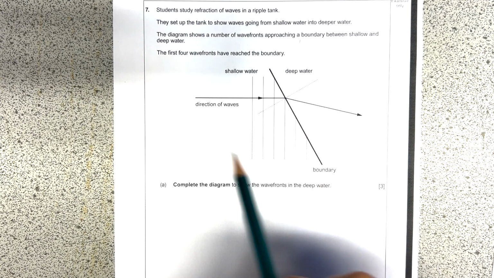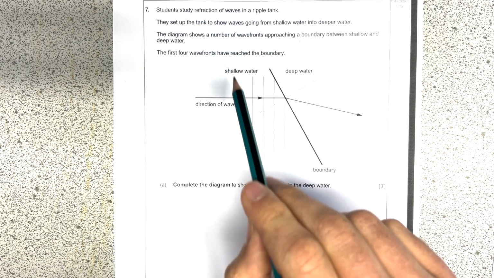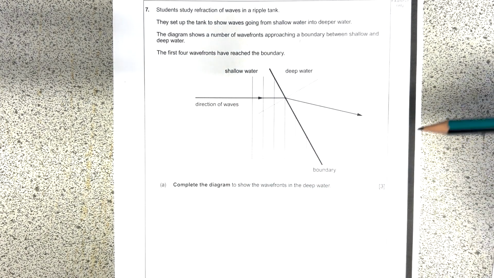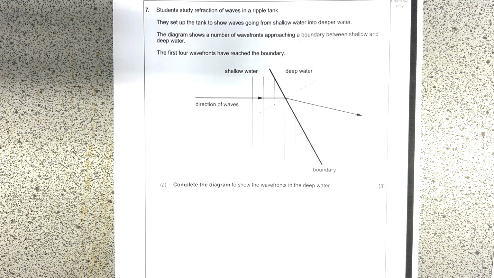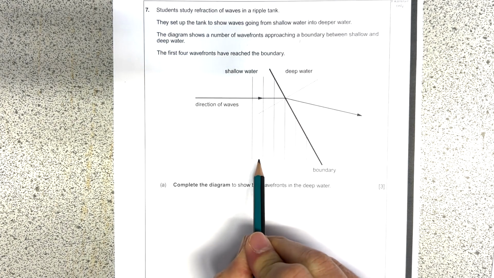in the classroom. And we've got shallow water on one side of the diagram and we've got deeper water on the other. And then this thick dark line here represents what we call a boundary. These fainter grey lines here, they are showing what we call wave fronts. They represent the matching points on a wave. So the distance between each of these is called a wavelength, and that will be very important in the part B of this question. So it says, complete the diagram to show the wave fronts in the deeper water.